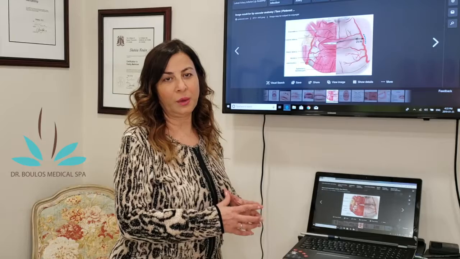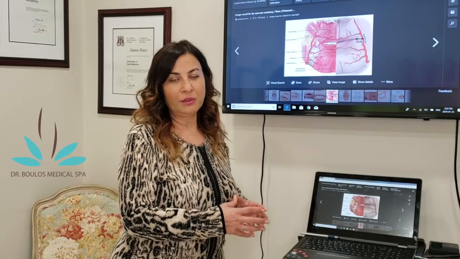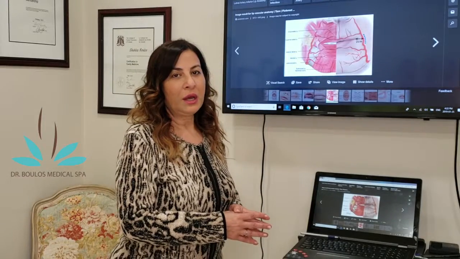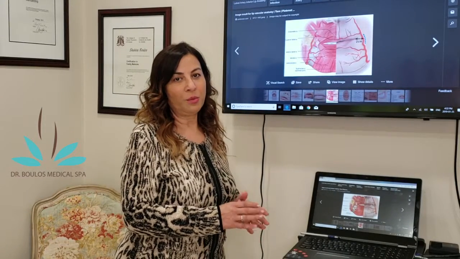I think I'm going to talk today about lip injections. Lip injections are really popular and people love them. For this, I'm going to talk again about the anatomy and what should be done with the lips, because over the last few weeks, I was consulted by other injectors who ran into some complications.